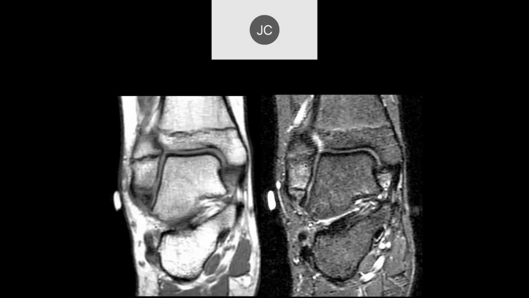Here's the fibula, lateral malleolus. So there is a fracture of the lateral malleolus. So here's the growth plate here. Growth plate near fusion. And then you're right, here's a fracture of the distal tip with a lot of edema within the lateral malleolus.